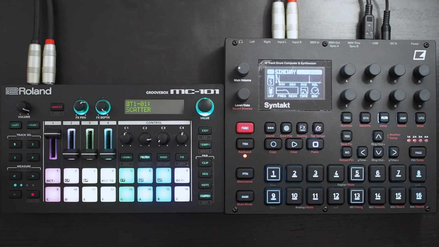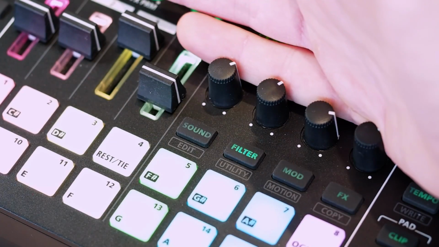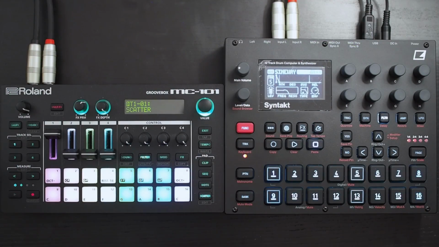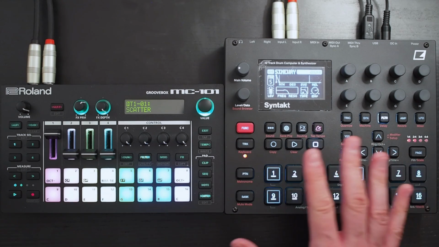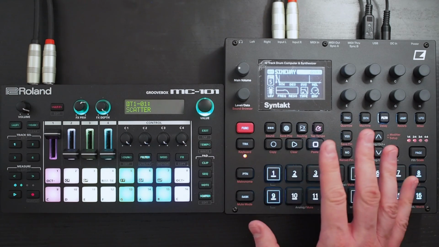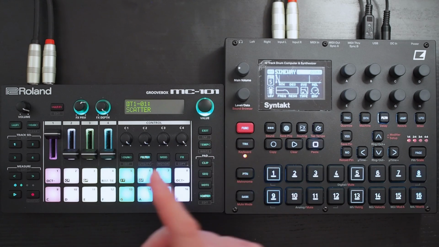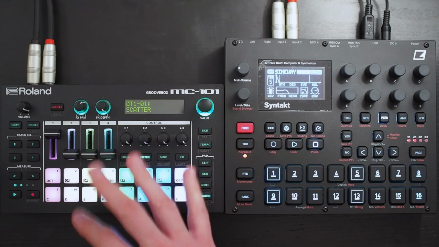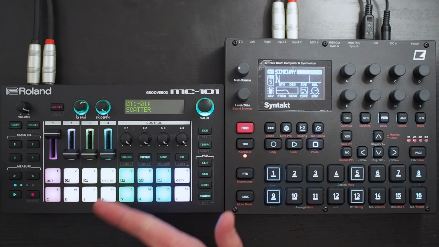So now, for example, I can control the filter cutoff on all of the 4 tracks at the same time. So technically you could do something similar to Control All with a hand movement like this, where you sort of open up the filter on all tracks at the same time. But yeah, it's way easier on the Syntakt. Also on the Syntakt, any parameter on the whole synth machine can be modified in real time. On the MC-101, it's just a subset of predefined parameters like decay, filter cutoff, things like that you can change.